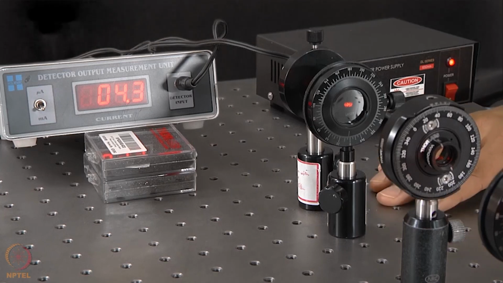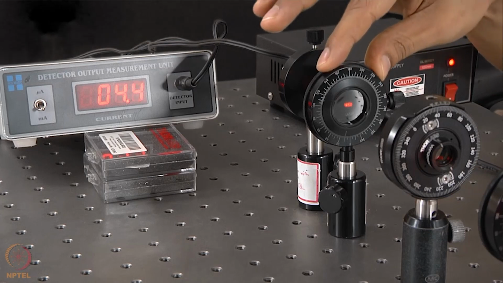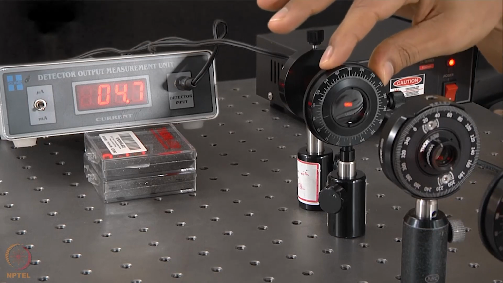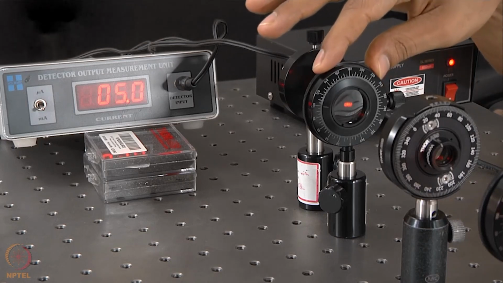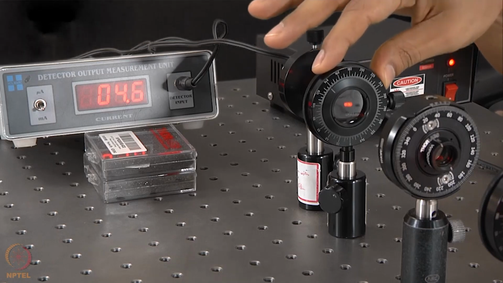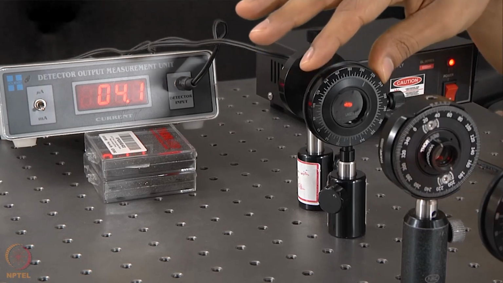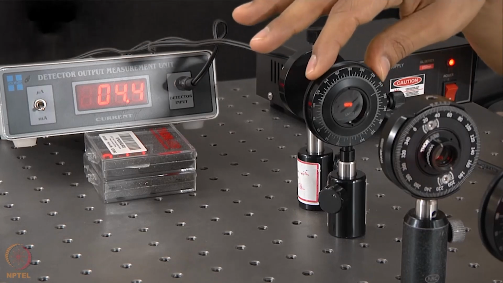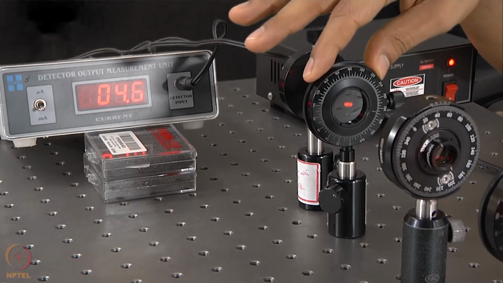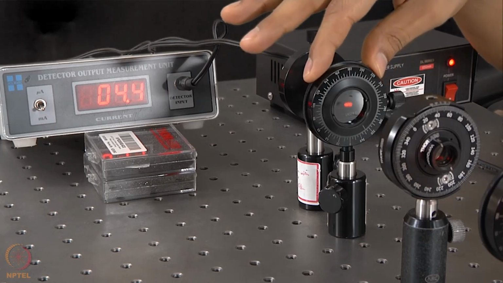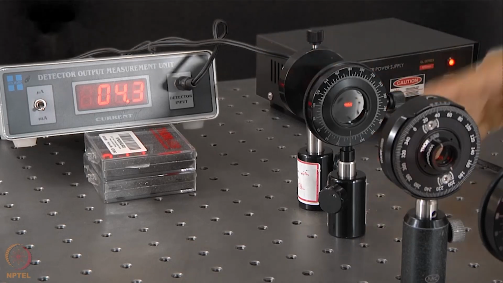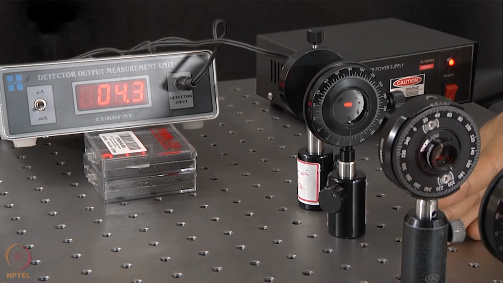Okay. So now the output of the analyzer is constant irrespective of the angle of the analyzer. You can see that I am rotating the analyzer here, but the current is very much constant. The fluctuation is from 4.4 to 4.95, or 4.6. So from 4.0 to 5.0. After a 360 degree of rotation, you can see that there is very little fluctuation in the current. So you can say that the beam here is circularly polarized, and that was due to the quarter wave plate, and that explains the working of the quarter wave plate.